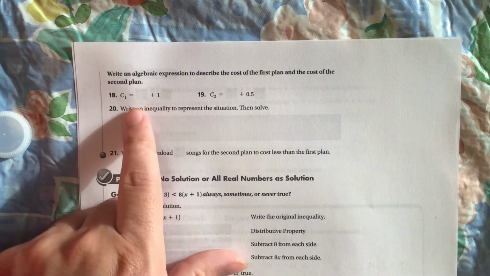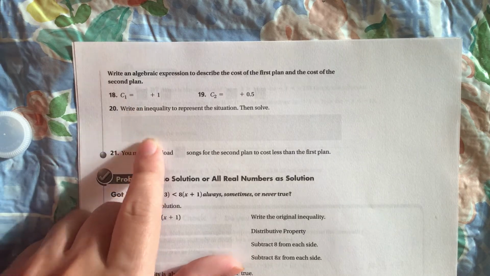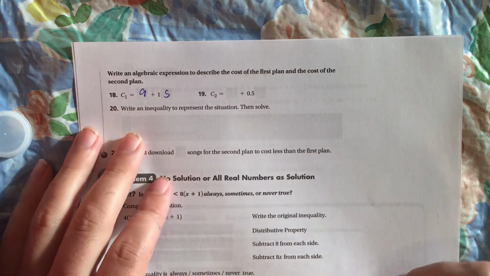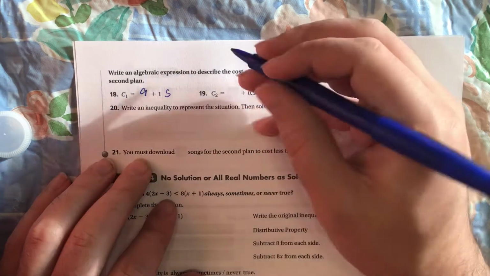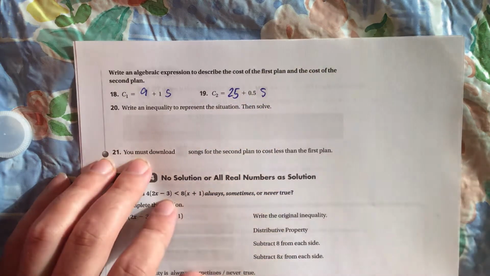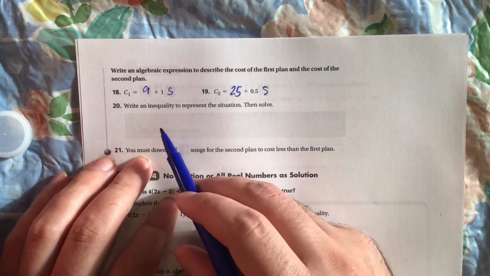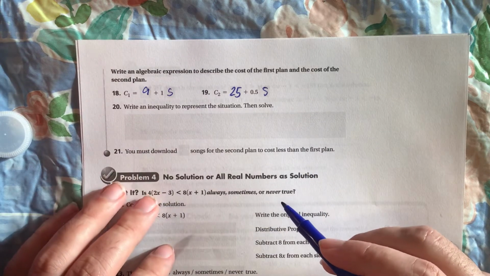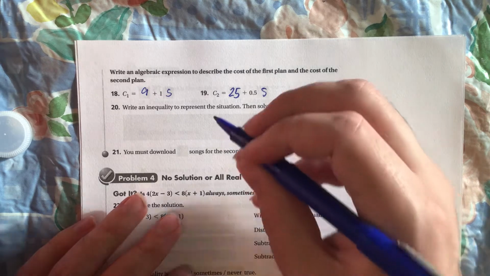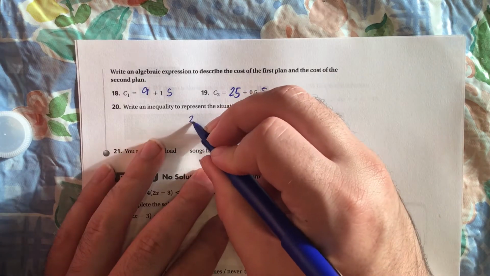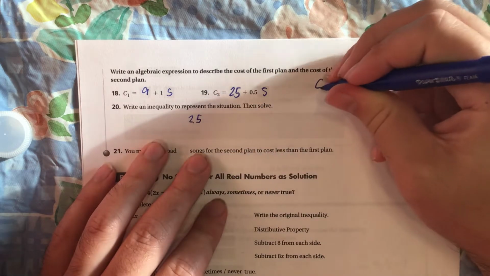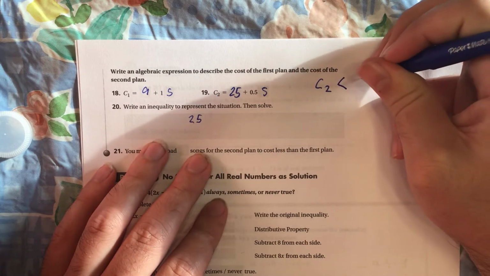So, the cost of the first plan was $9 plus $1 per song. The cost of the second one was $25 plus 50 cents per song. So write an inequality that represents the situation. We are trying to figure out when C2 is less than C1.